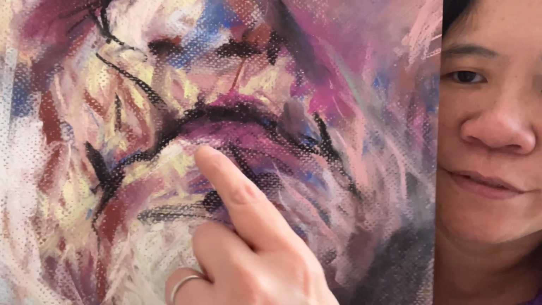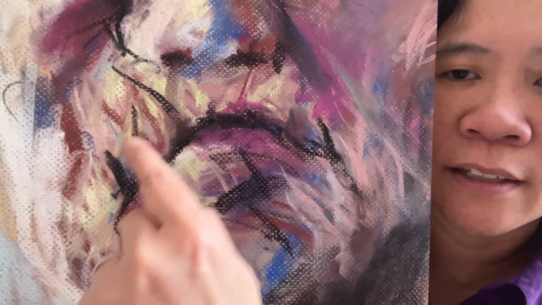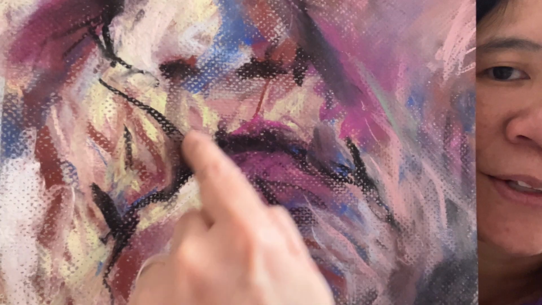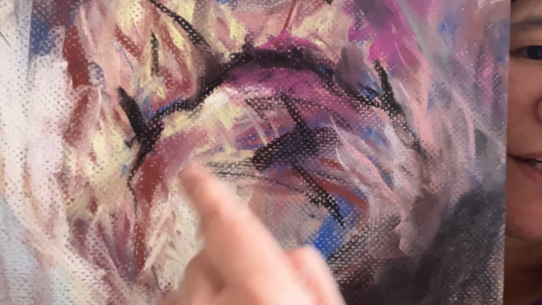The only thing that's really defining the lips here is this very dark line, but then look at all the supporting structures. You have the skin at the top, you have the mass of the chin.